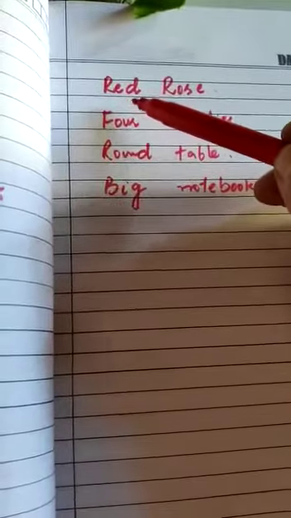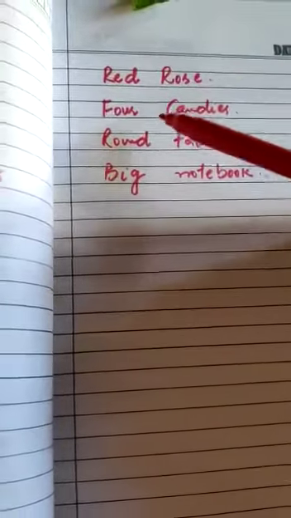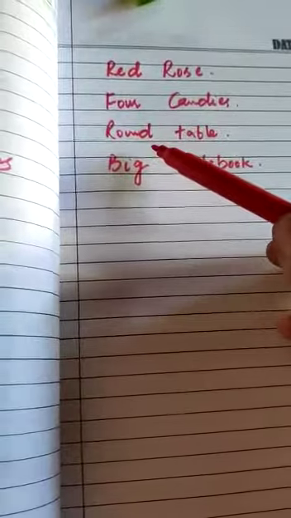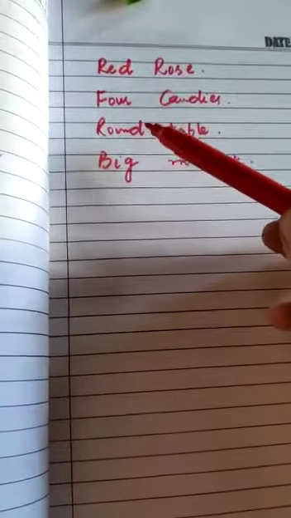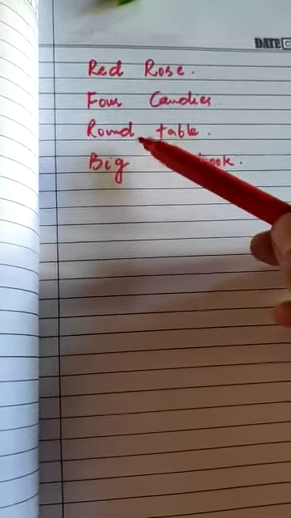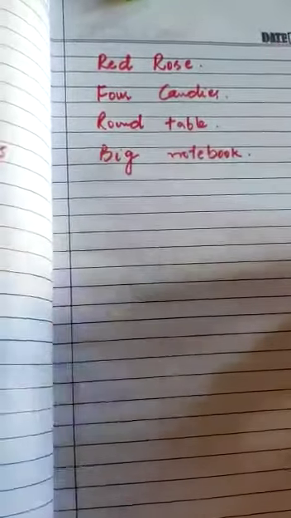And then before nouns, what we have written? We have written red rose means color. The color of the rose is red. We have written 4 candies because we had 4 candies. We have written 4. 4 is a number. So number of candies is 4. We have written round table. Round is shape. It's not square. It's not cuboidal. It's round. So we have written round table. The shape of the table is round.